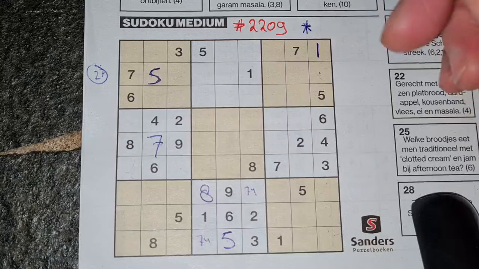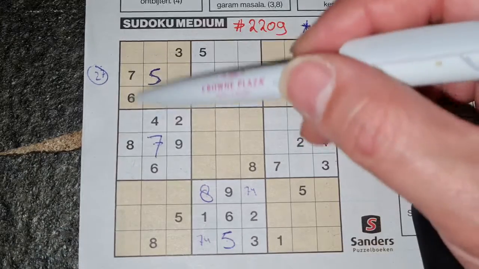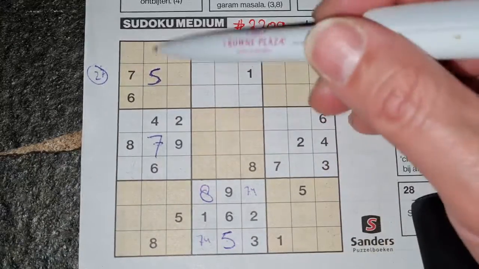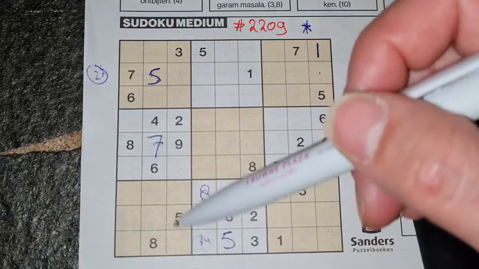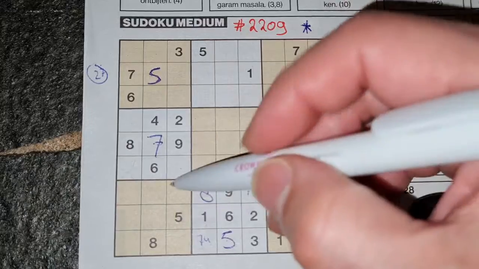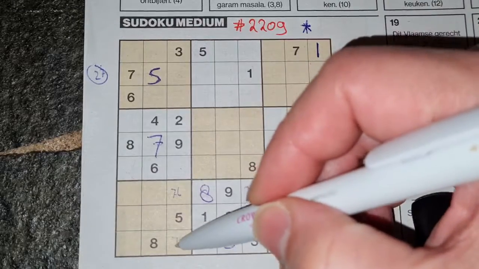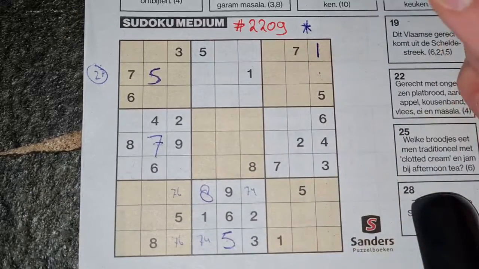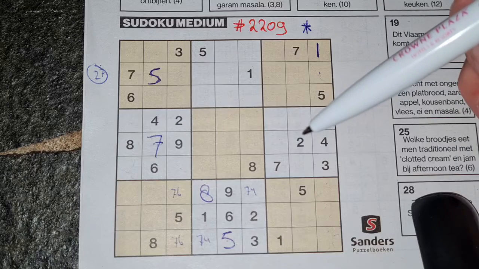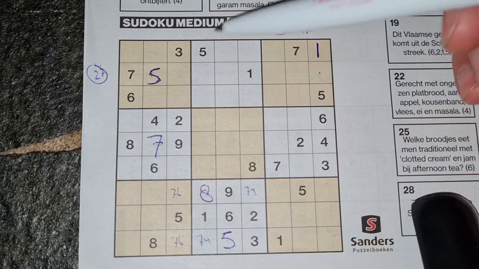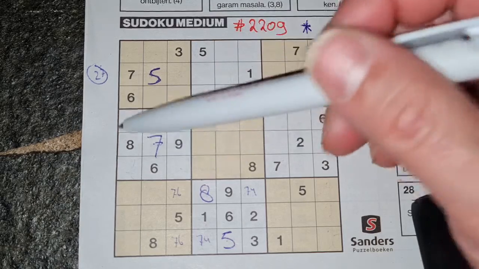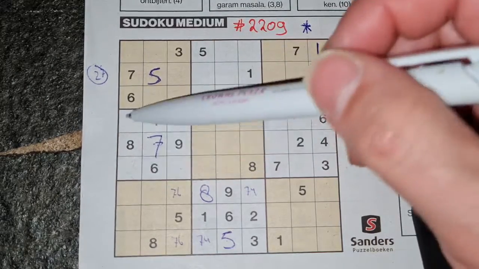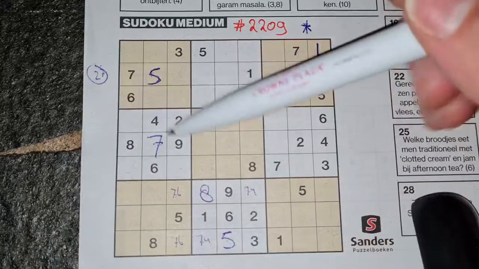And now we have a pair. 7 and a 6 in this column. 7 and a 6 in the second column. So in the third column, the 7 and the 6 should be in those 2 boxes. As a pair. Let me mark those 2 boxes. That means, let me see, 3, yes, 3 missing numbers now in this big square.